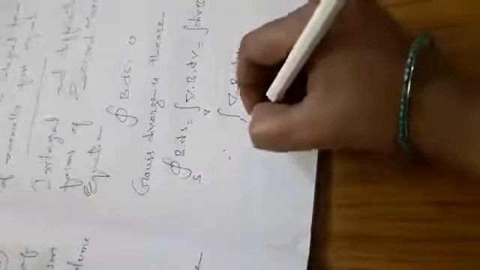B dot dS over the surface S is equal to the divergence of B dV over the volume V. So I can write del dot B dV over the volume V is equal to 0.